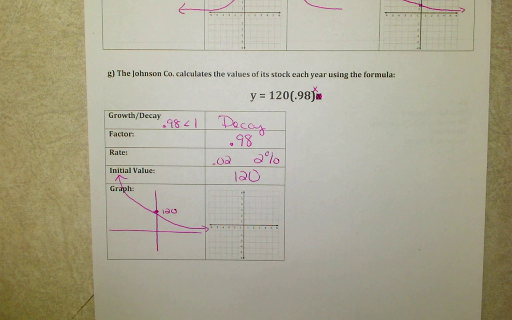All right, on the back side are our last 2 examples, and this is where we're moving to our applications. And applications is just a fancy way of saying word problems.